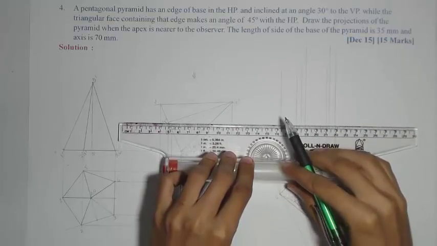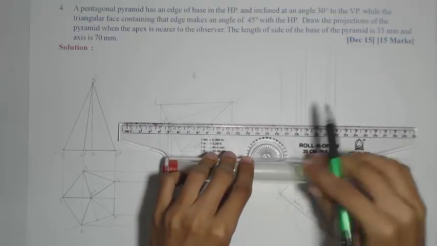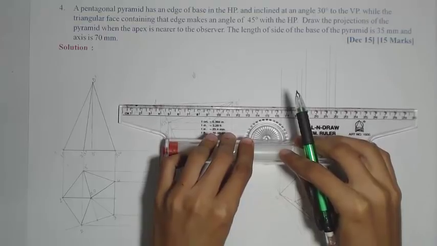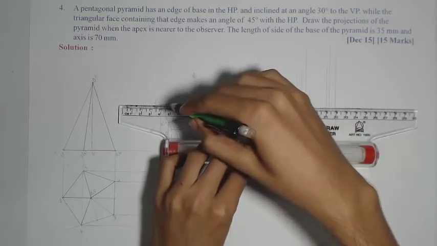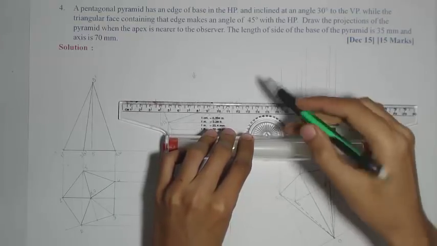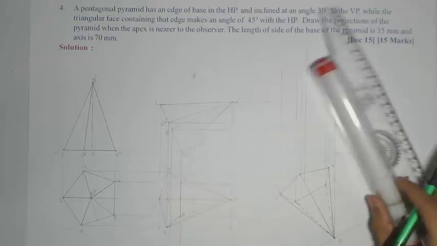O dash, 2 dash, 5 dash, then 1 dash, and then O dash.